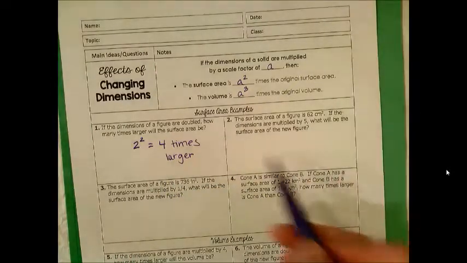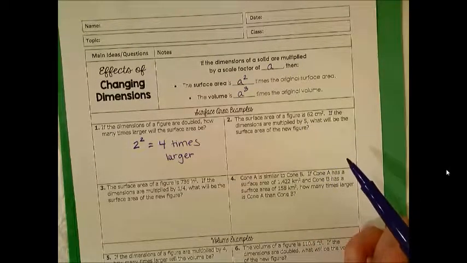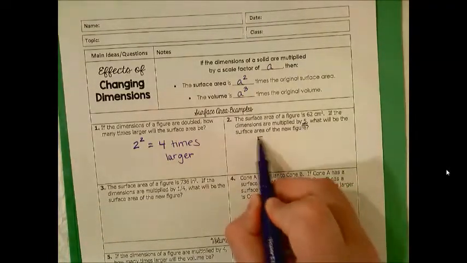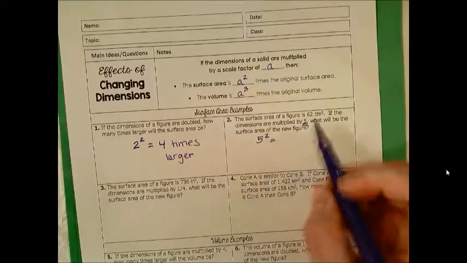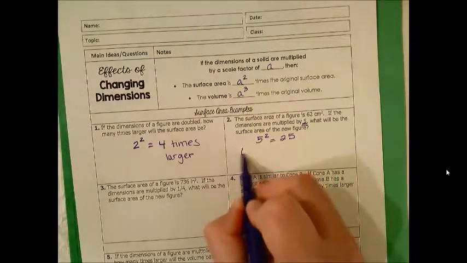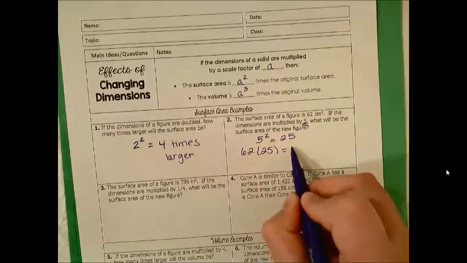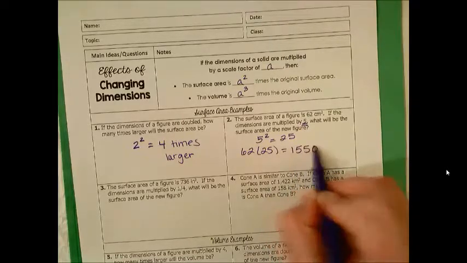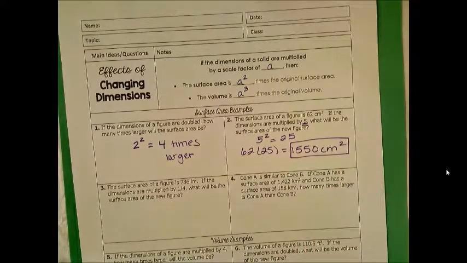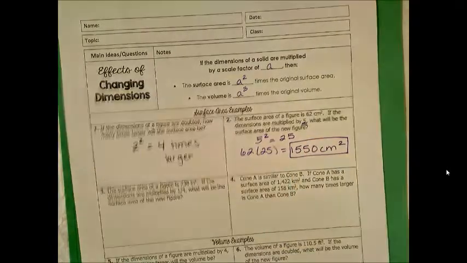So number 2, the surface area of the figure is 62 centimeters squared. If the dimensions are multiplied by 5, what will the surface area of the new figure be? Well, our scale factor here is 5, and surface area is squared, so I'm going to square our scale factor to get 25, and then I will take the original surface area, multiply it by 25 to get 1,550 centimeters squared as the new surface area. So this works if all of the dimensions are being doubled and all of them are being multiplied by 5.